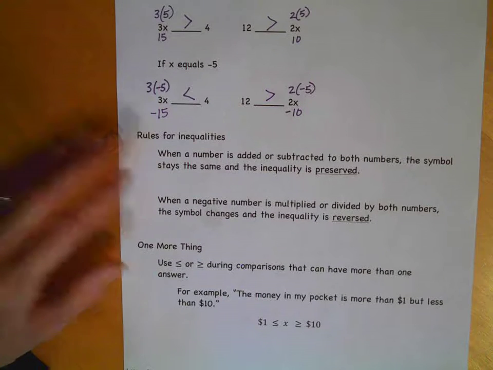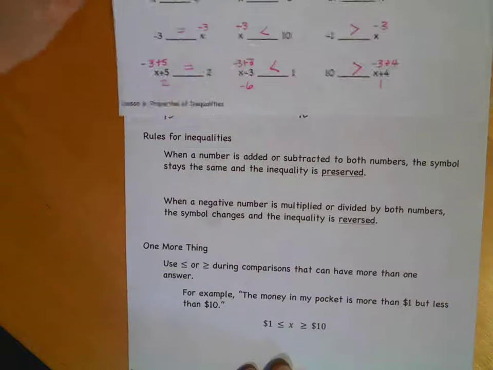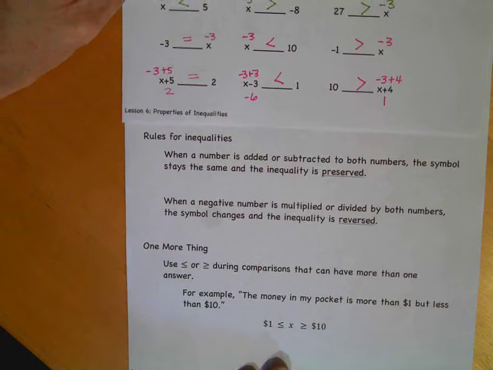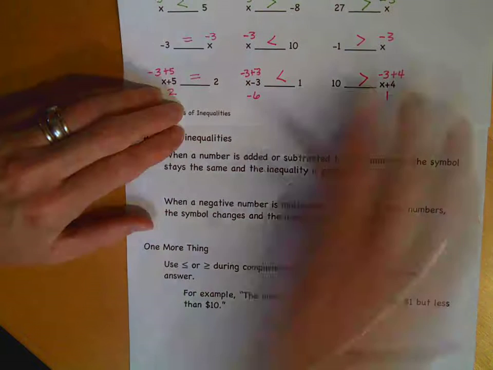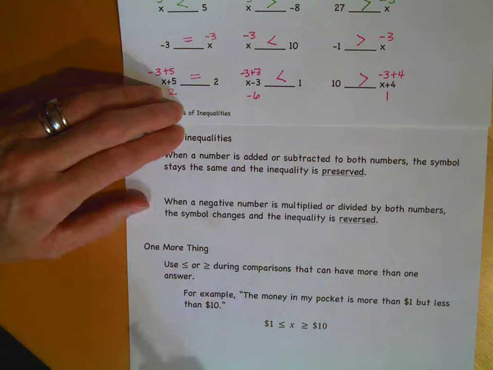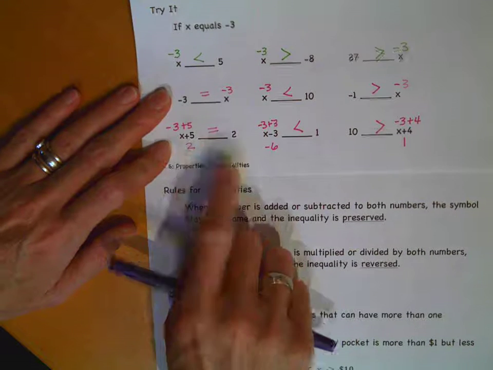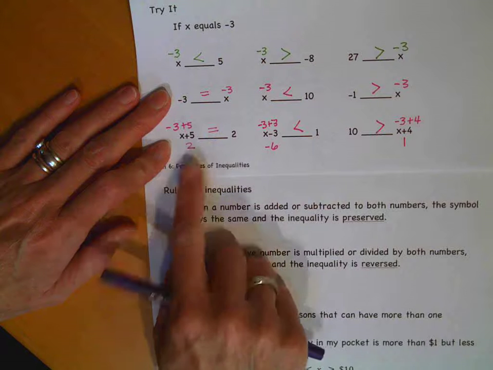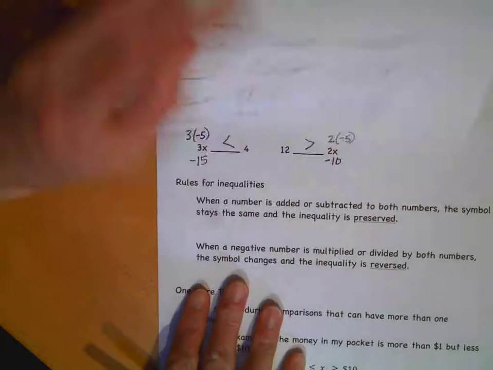Okay, and the rules are this, and it showed up in both of these instances that we just practiced. When a number is added or subtracted to both numbers, the symbol stays the same and the inequality is preserved. So if you add an amount to the value, then the sign stays the same. So we're looking specifically down here. If we added -3 to 5, that would be a 2, and so the symbol stays the same.